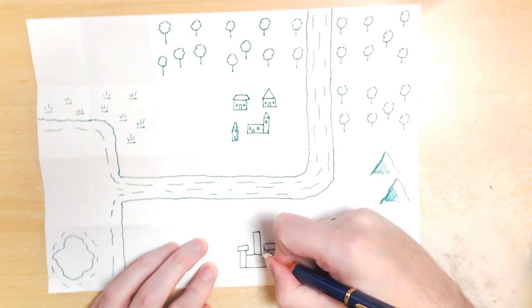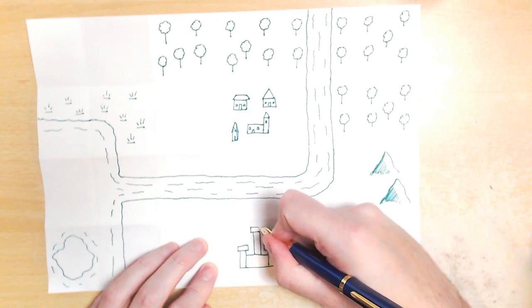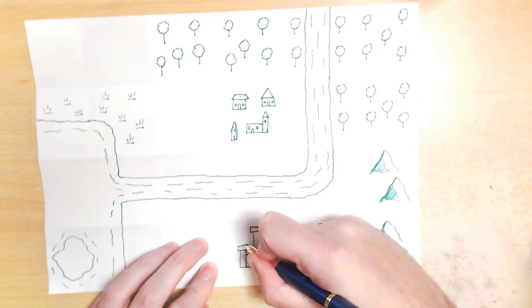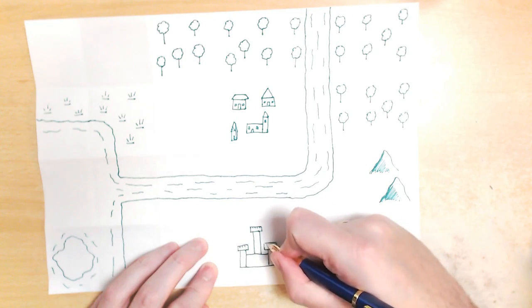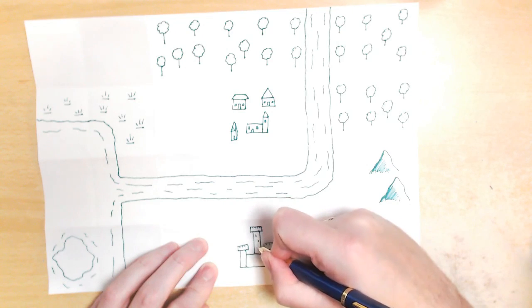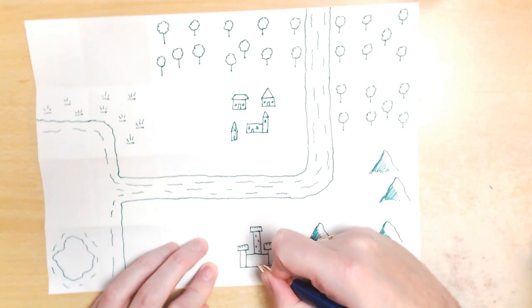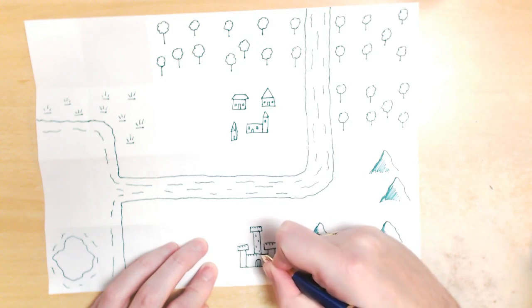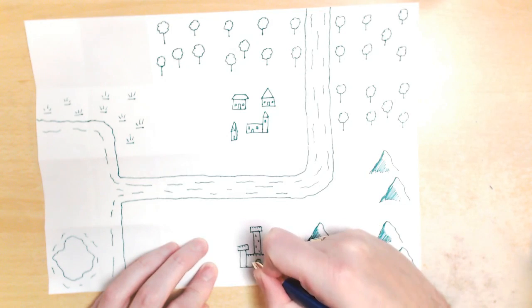Give it a big tower for some reason, because why not? Again, if you want to make it neater, you could use a ruler to do details like this. But entirely unnecessary.